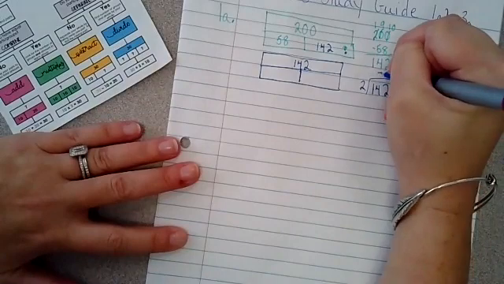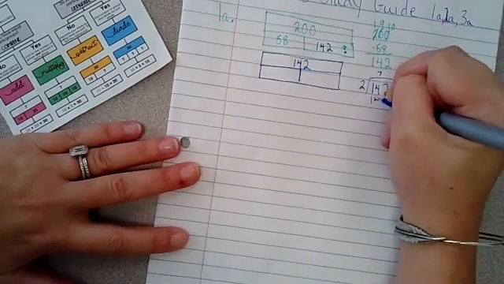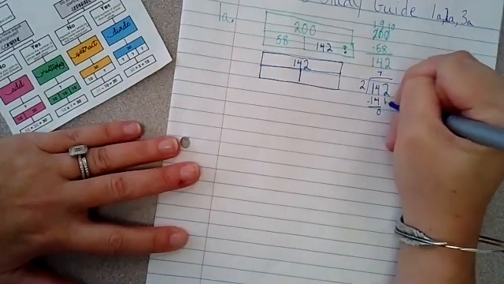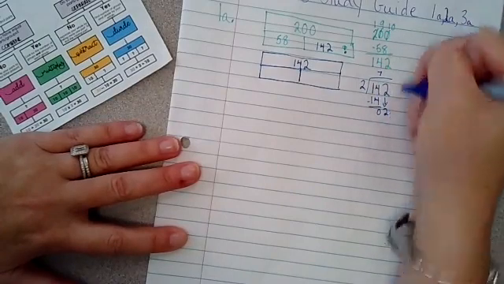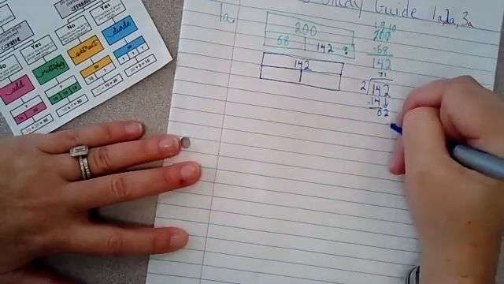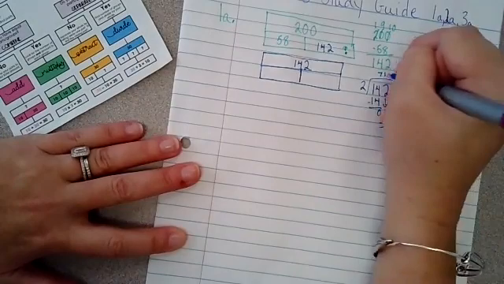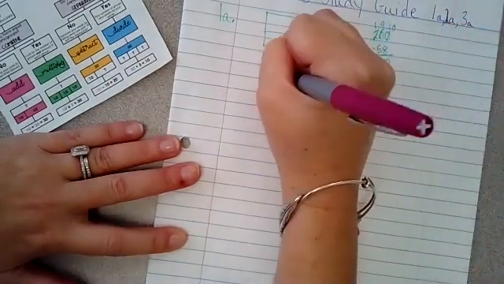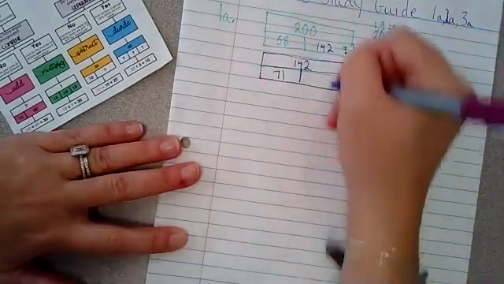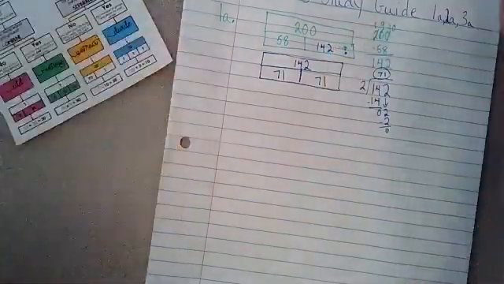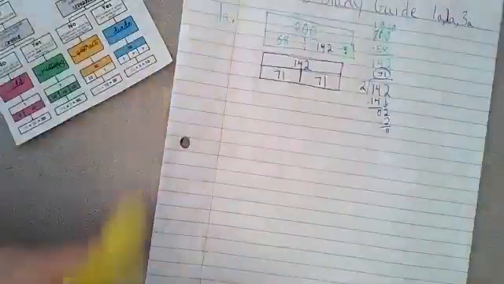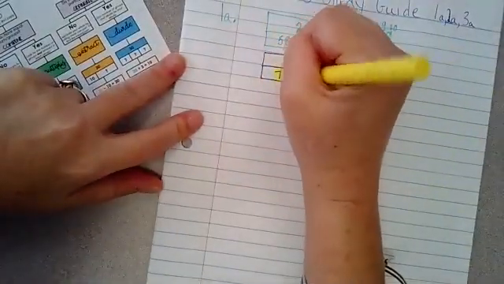2 goes into 14. 7 times 2 is 14. I'm going to subtract to get a 0. Bring down the 2. 2 divides into 2. 1 times 2 is 2. Subtract. So each month, he needs to save $71 that month and $71 that month. So the answer to the question is 71.